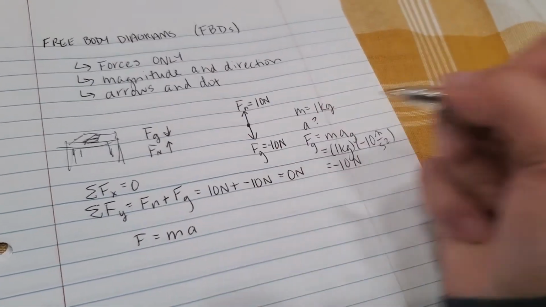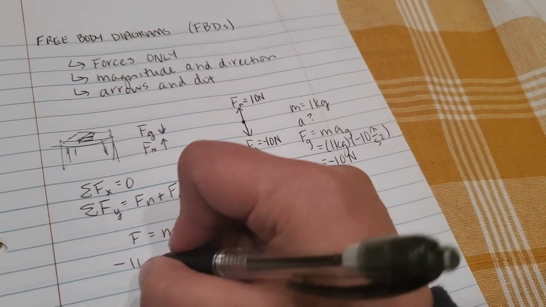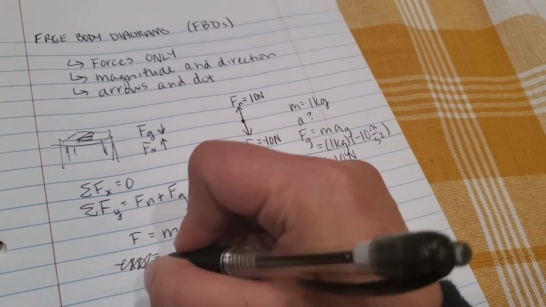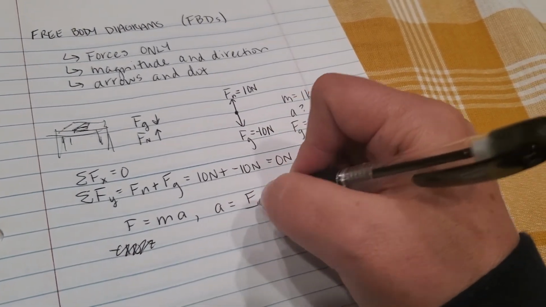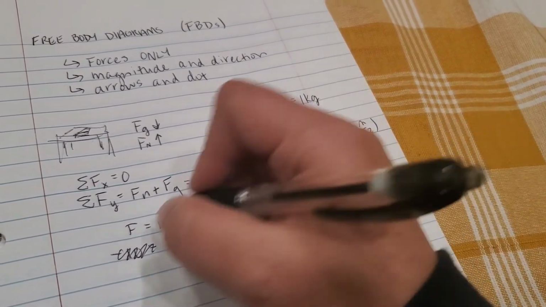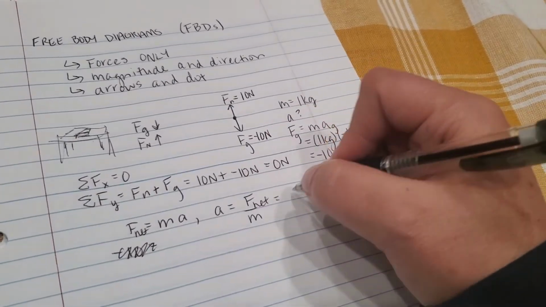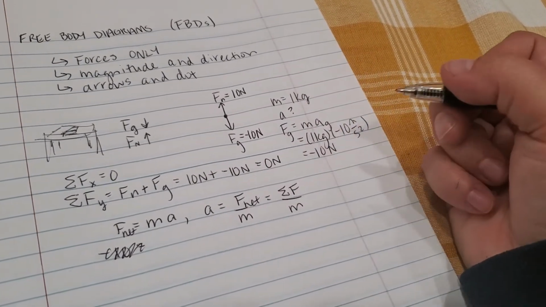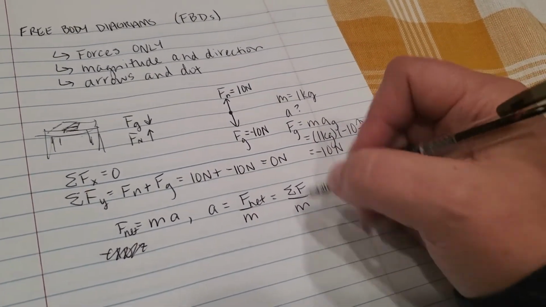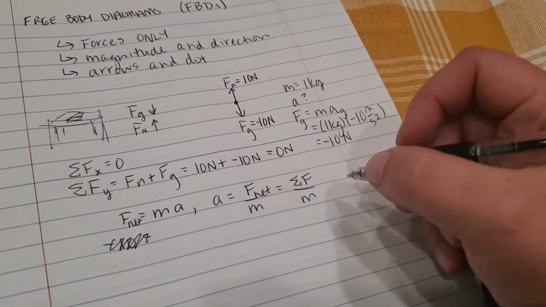F equals ma. Negative 10. Oops, I should solve symbolically first, of course. a is equal to F over m. Let's put our nets there. You'll also see it like sum of the forces over m. Right? Still directional. Can only do one at a time.